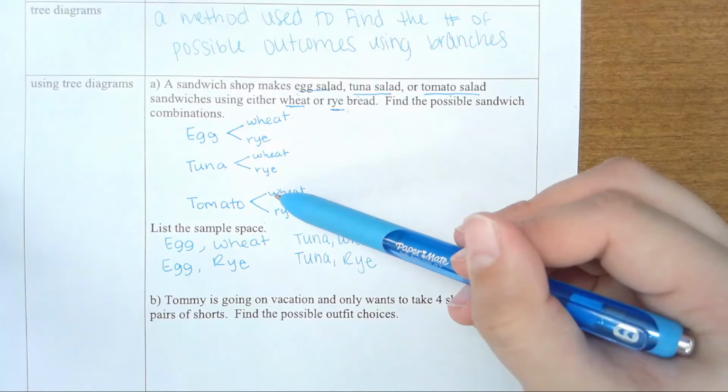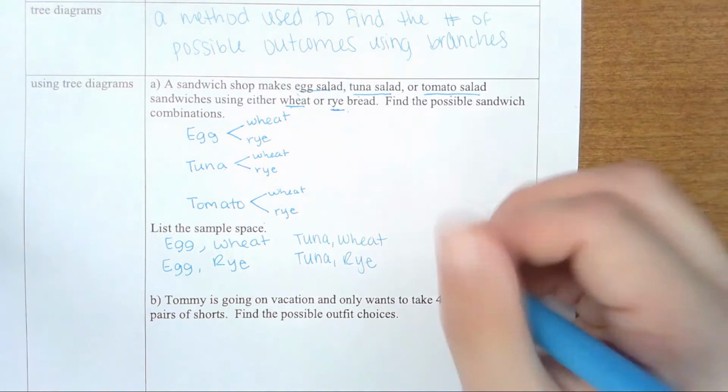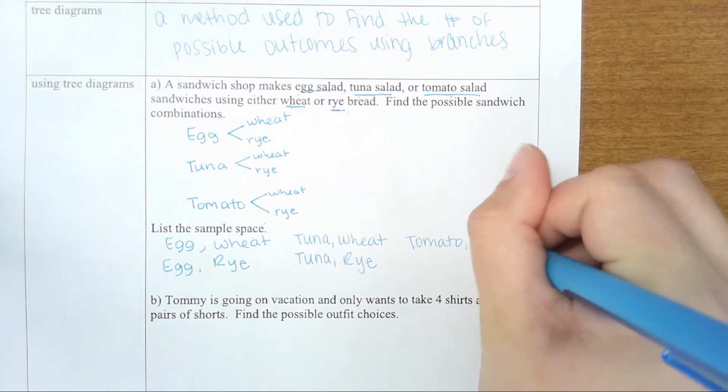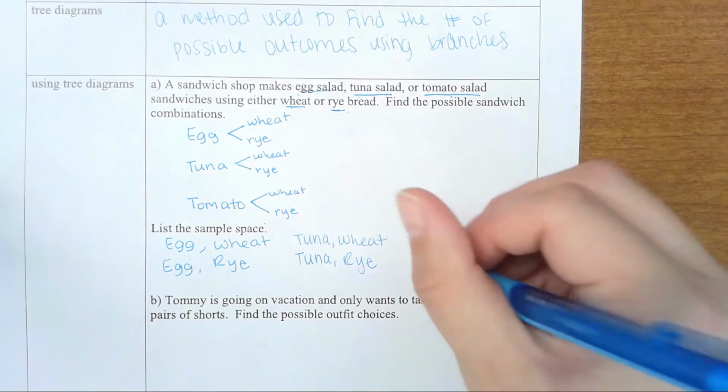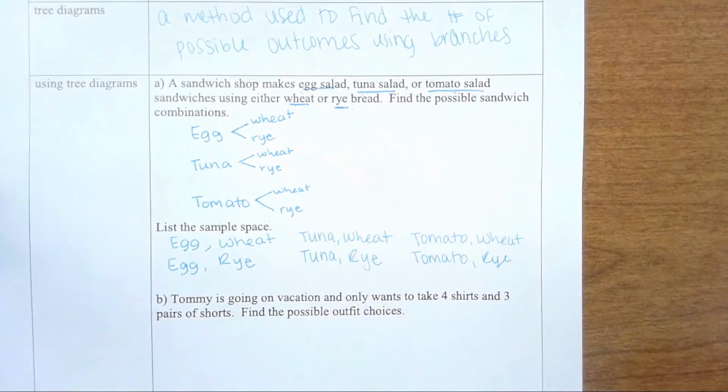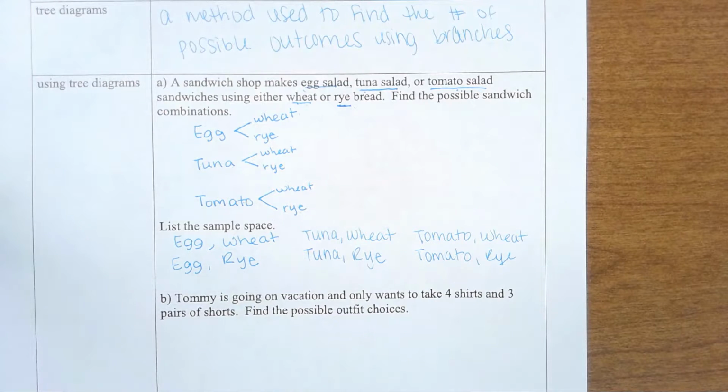So now we're moving on to tomato. So now you can have tomato with wheat, or you can have tomato with rye. So you just have to list all the different options that we have.